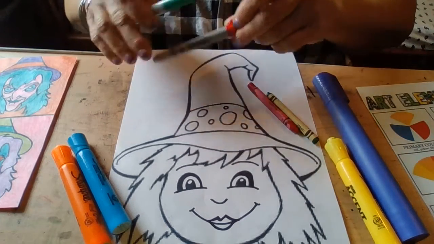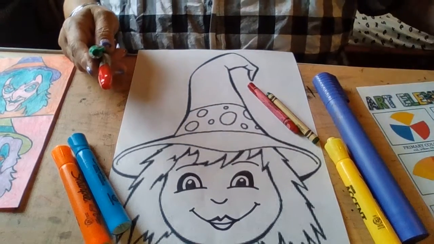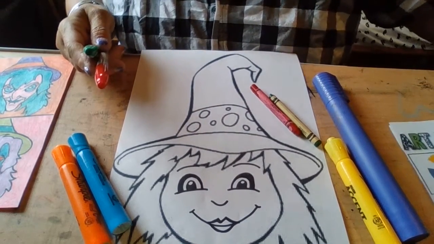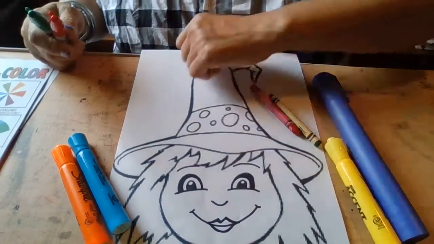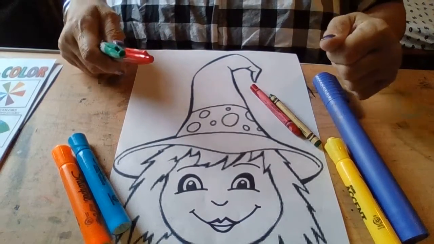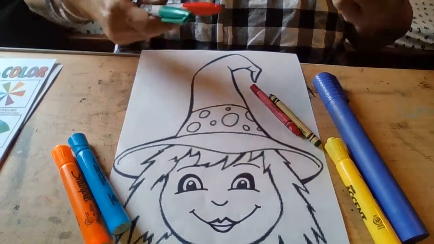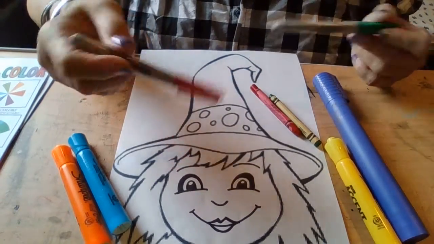I also have some Sharpies because I know that if there are any teachers watching, which I hope there are, you know that most kids really don't like coloring these big, huge spaces with crayons. And it does take a lot of work and it is tiring. So if you're using markers, it's a little easier. And it's also easier for smaller areas too.